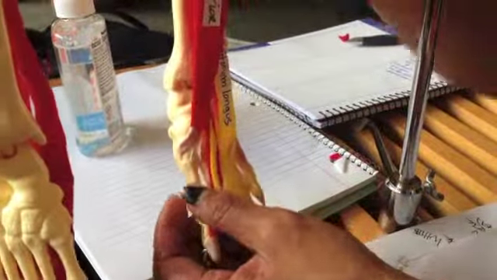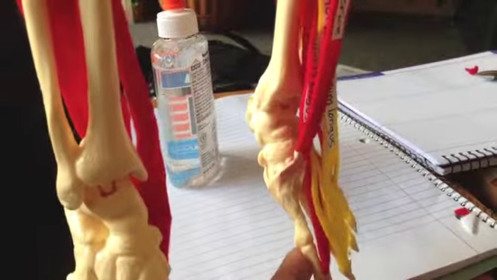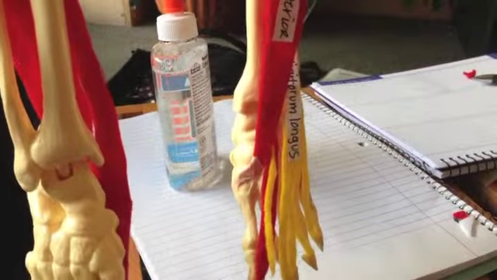So the extensor digitorum longus will actually help dorsiflex the foot, but it also extends the phalanges, your toes, 2 through 5. Okay, so the tibialis anterior will help invert the foot because it originates up here on the tibia and inserts kind of on the distal hallux.